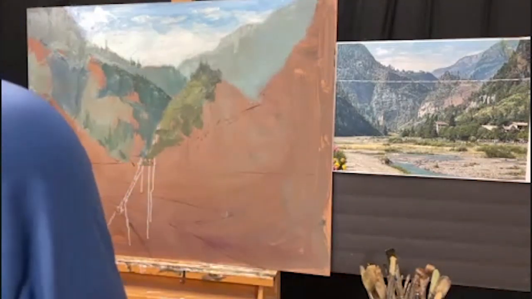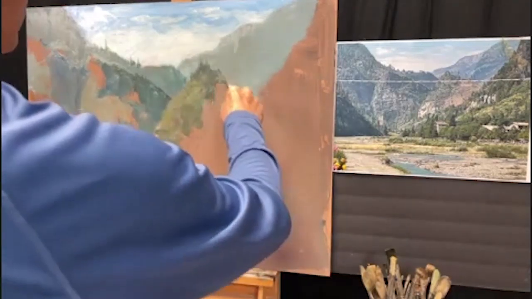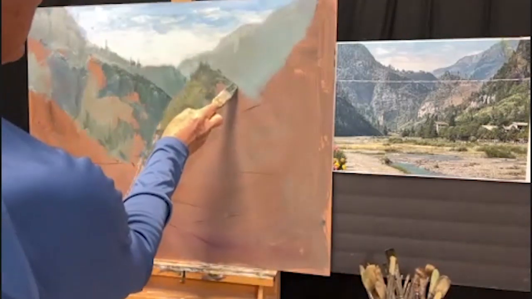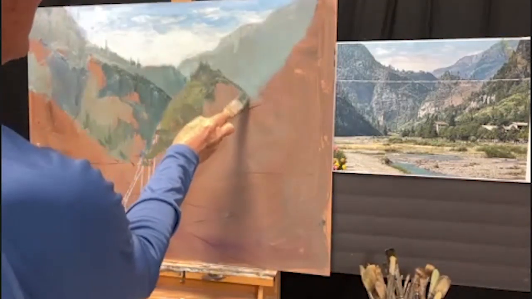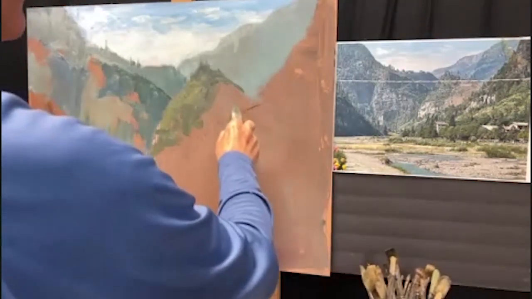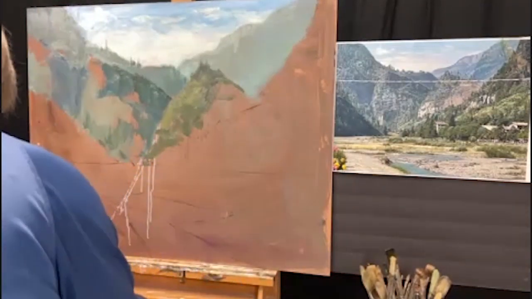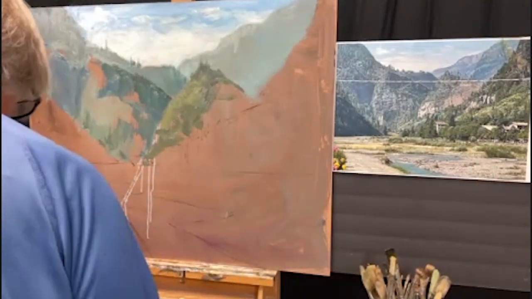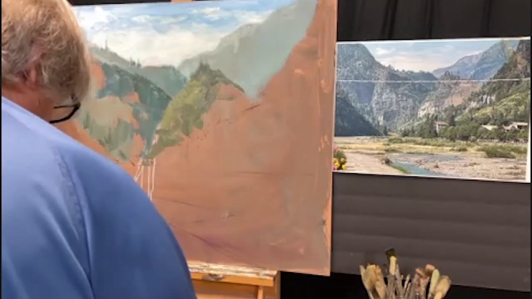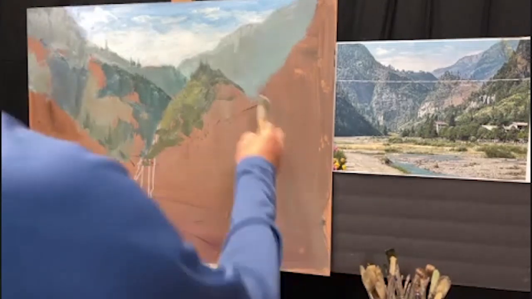Okay, and then we get over to the... Okay. Now there's some light, so I'm going to go. Oh, bless you. Thank you. I'm going to bring in a new color here. So I'm not working out of the same pot, but that's really what I mean when I say a new color.